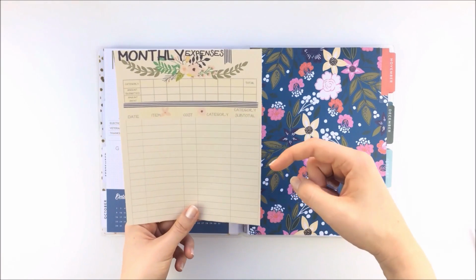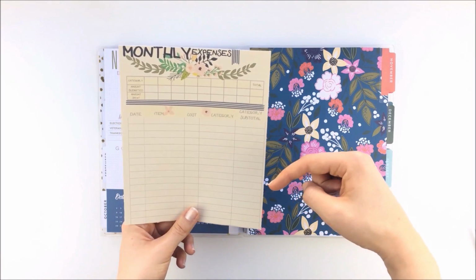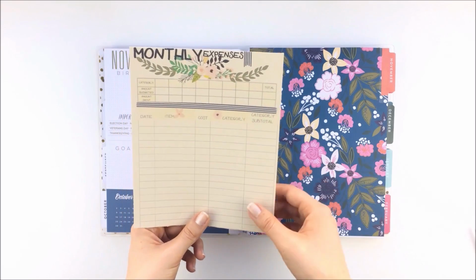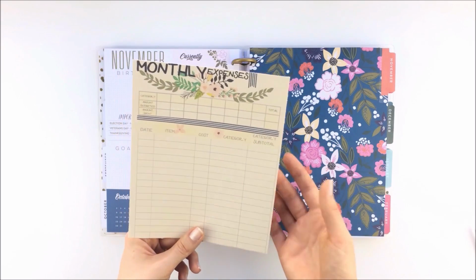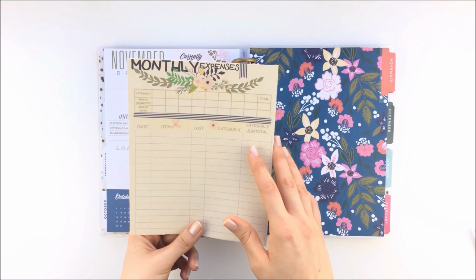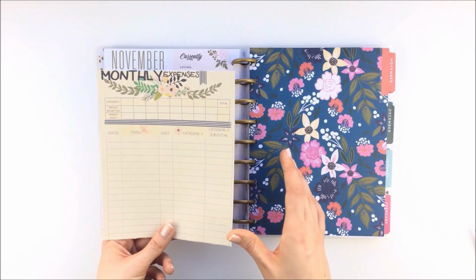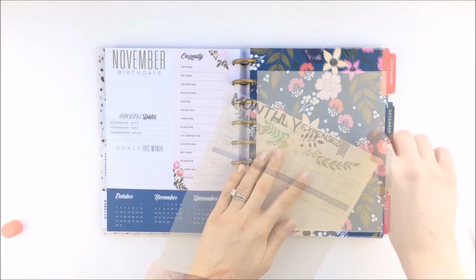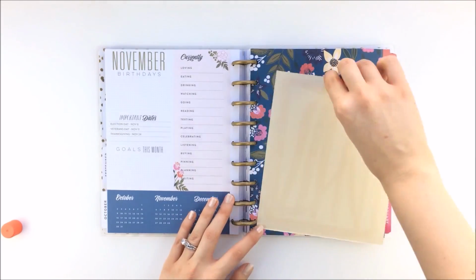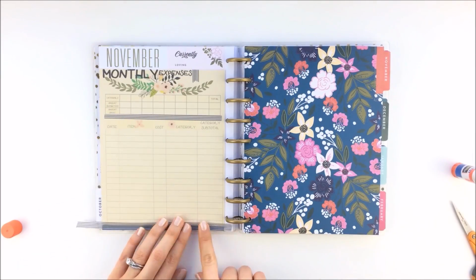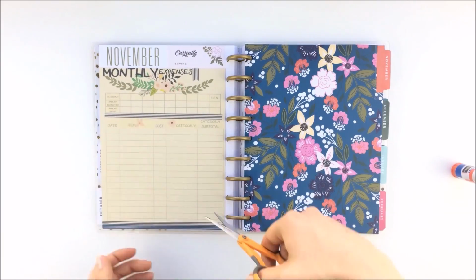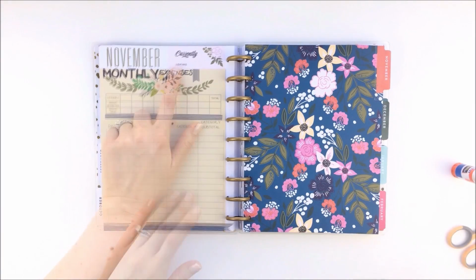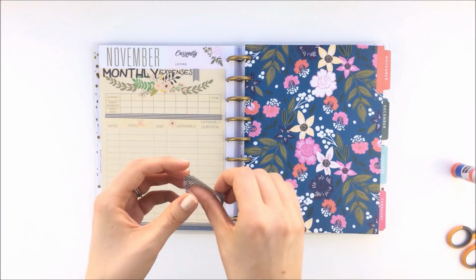So I have the free printable for you linked down below, and you can just print it out on maybe sticker paper. I just printed this out onto colored paper, and I'm going to just glue it in. I'm going to just cover up this section up here with some washi.